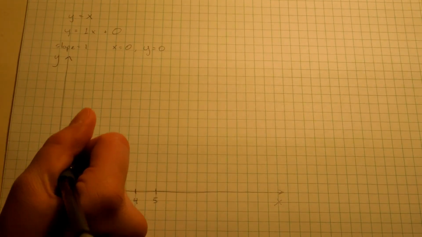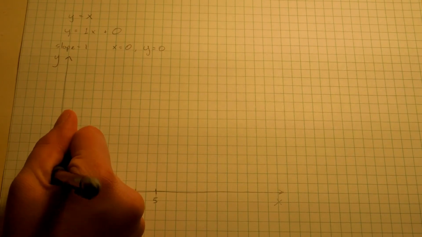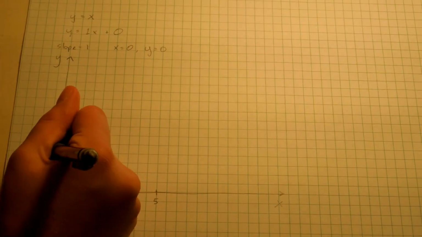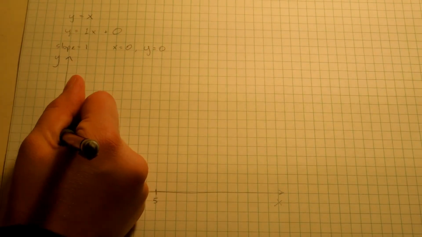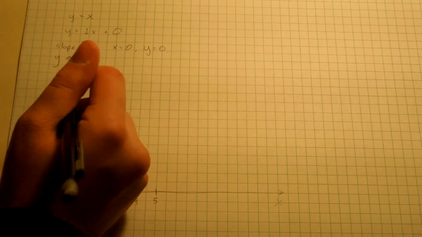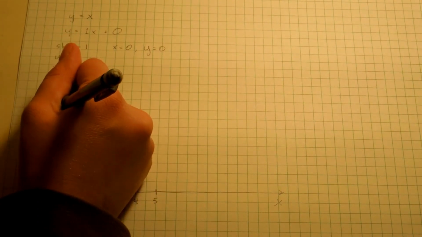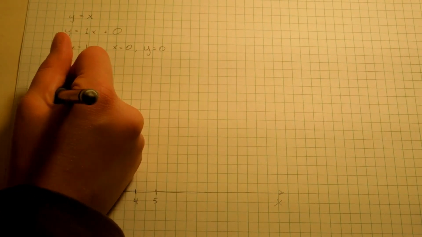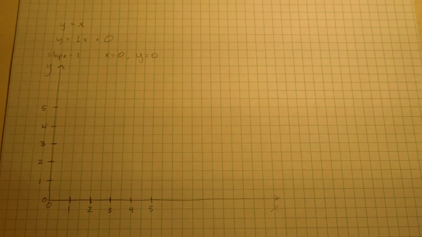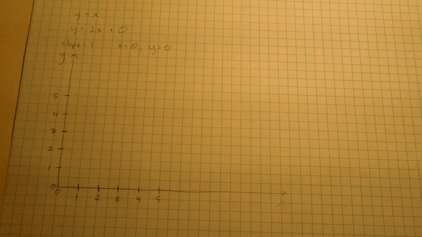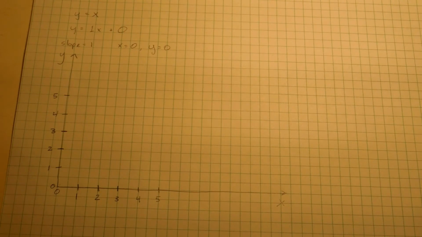Go up, draw left and right, 1. Go up, draw left and right, 2. Go up, draw left and right, 3. Go up, draw left and right, 4. Go up, draw left and right, 5. Again, all we need for this problem is up to 5, but you can keep going for any other problem that you need. Now that we have our graph set up, we have to learn how to put on the x numbers and y numbers.